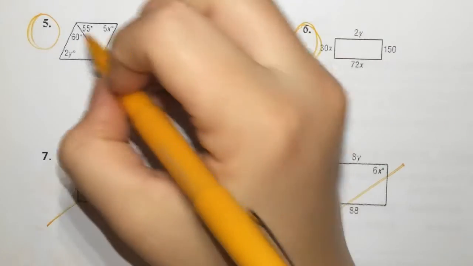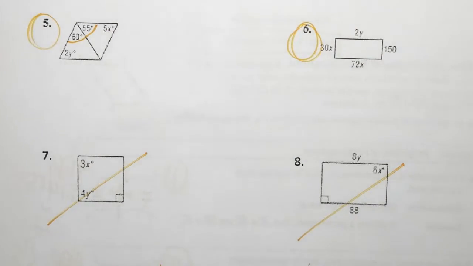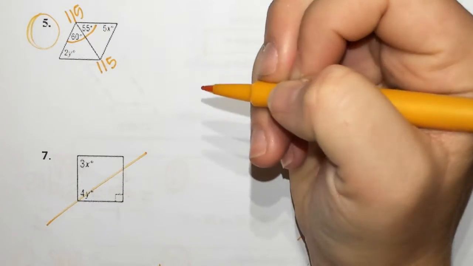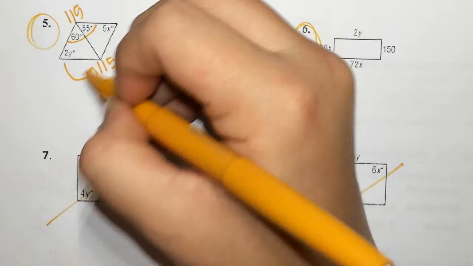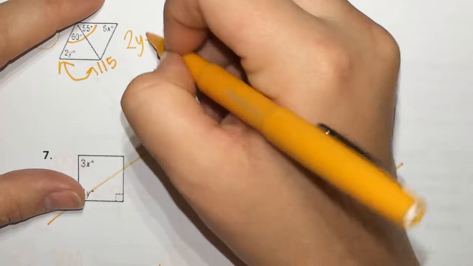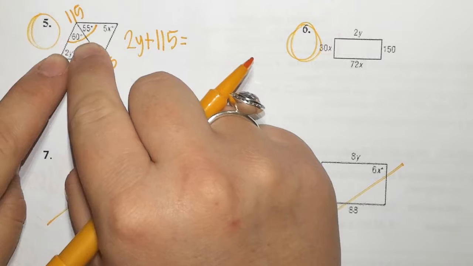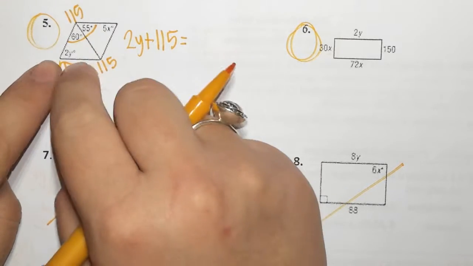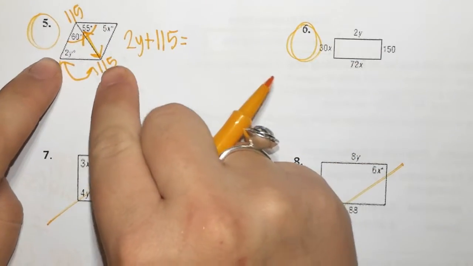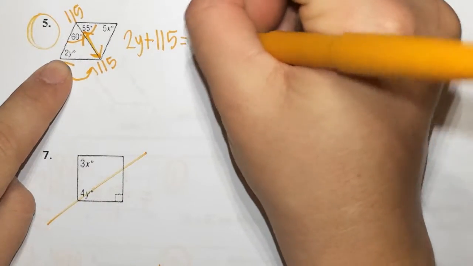How do I start 5? Well, what's this angle total? 60. Okay, so if this angle is 115, then so is this angle, right? Well, these 2 angles together have to equal what? 180. So I would do 2y. And there's more than one way. Why? Because if you kind of ignore that diagonal, it's still a parallelogram. So I just added these two together. Well, opposite angles are congruent. So that's how I knew this was 115. And if this is 115, these two together are back to back, so they have to equal 180.